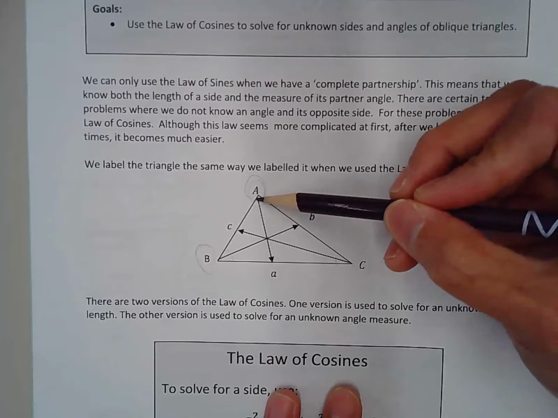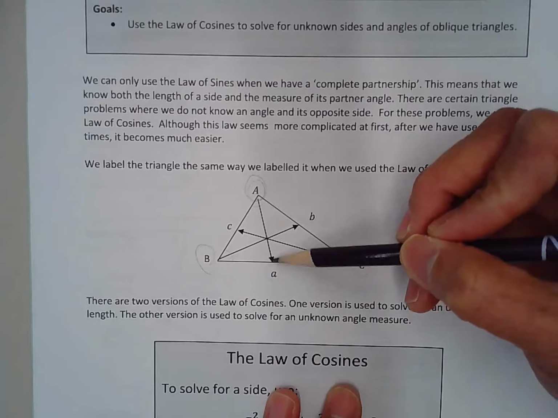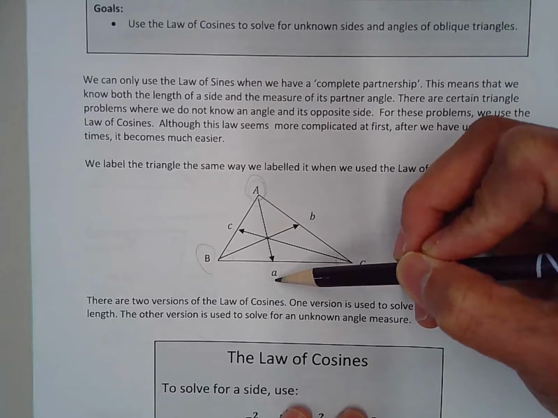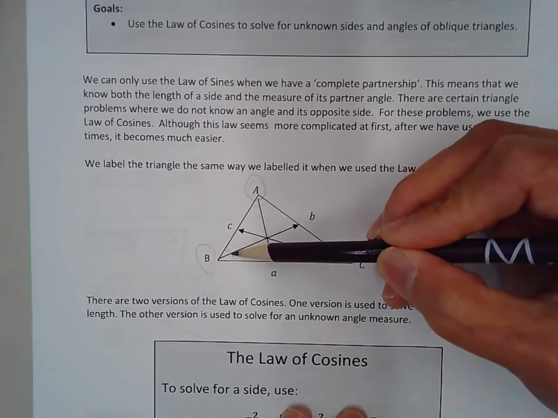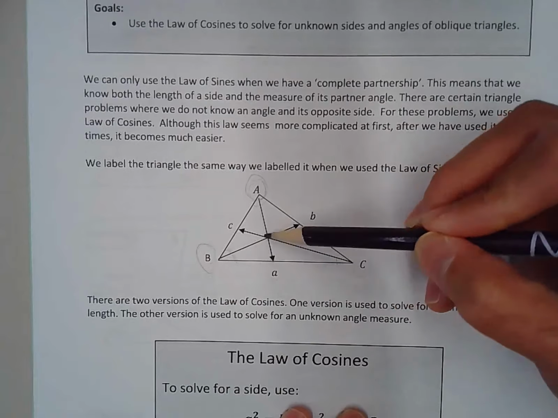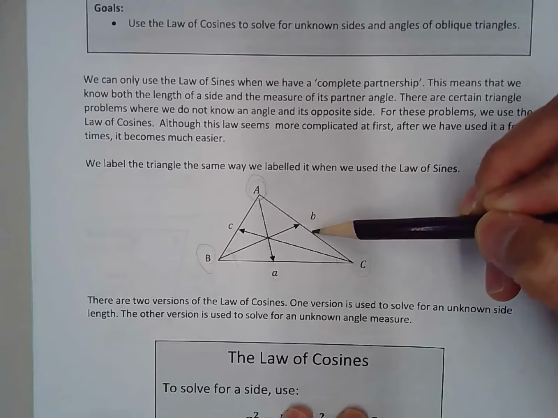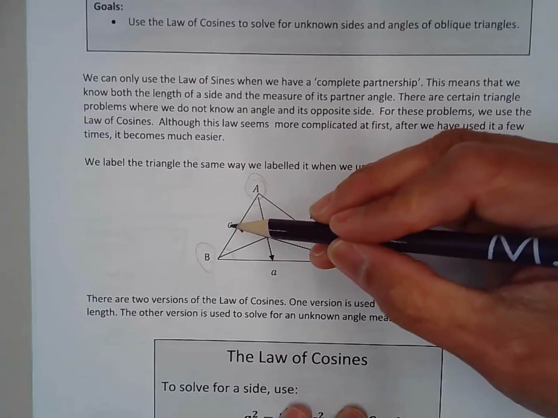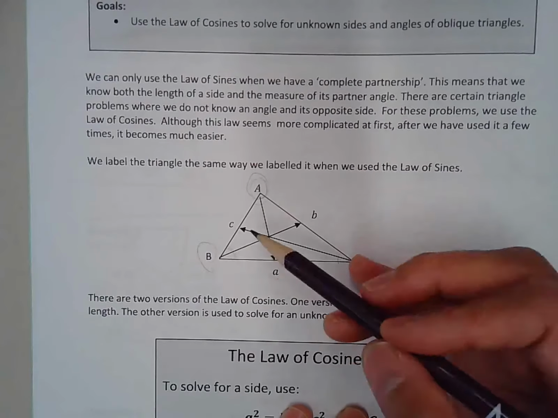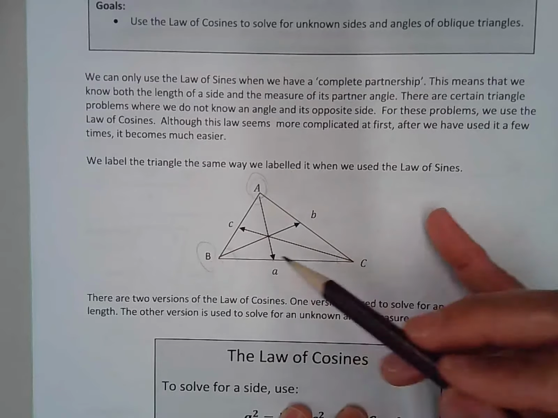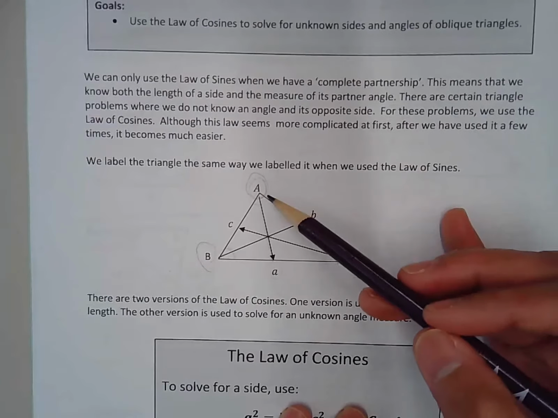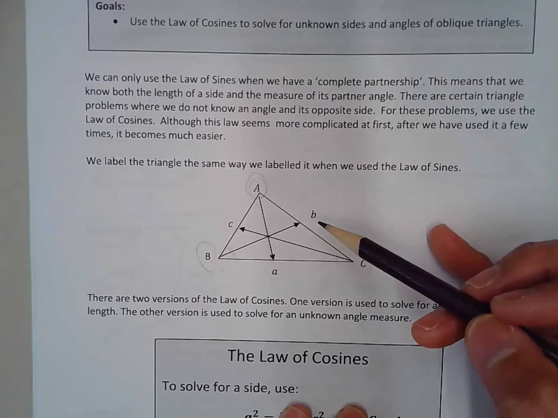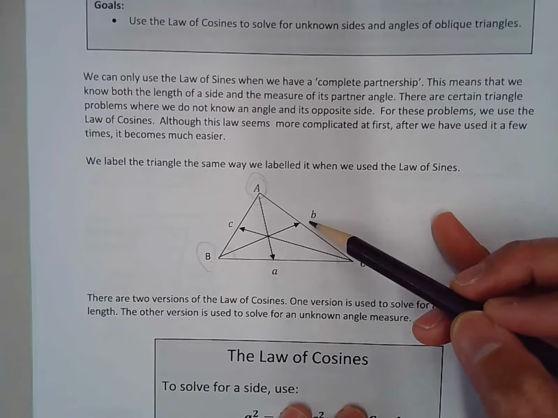So if this is angle A, then right across from that is side A. We've seen that with sine law. If this is our angle B, right across that, it opens up to side B. And angle C opens up to side little c. And we said last time, angles are uppercase, A, B, and C, and sides are lowercase, little a, little b, little c.